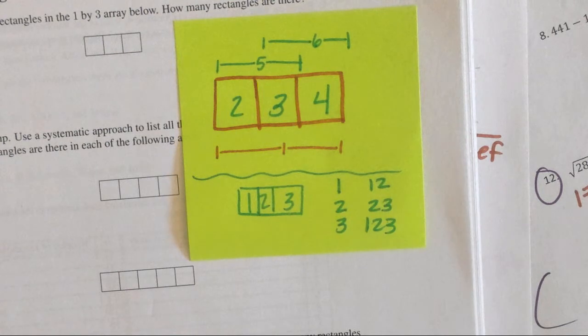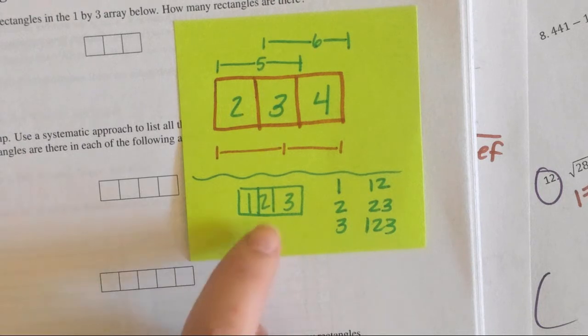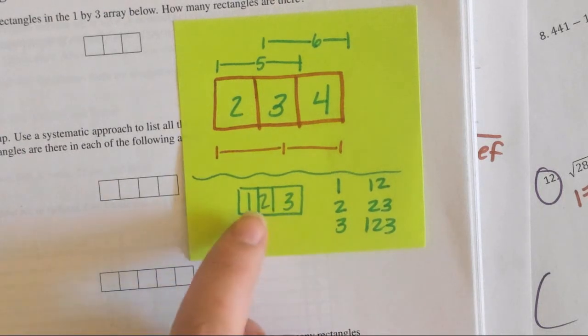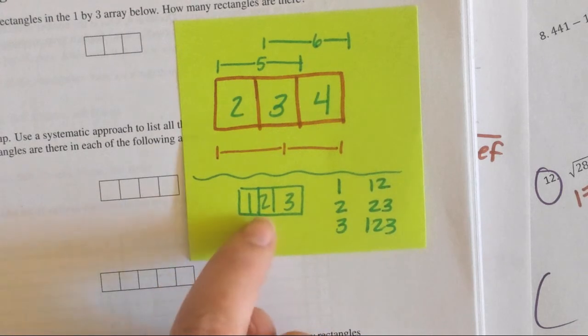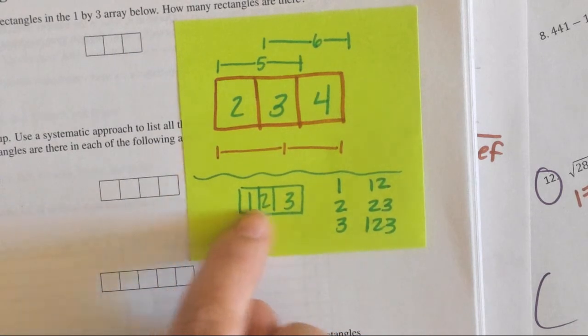After you do the first 3, you should realize, hey, there's a pattern. If you don't, I'll gladly point you in the direction of the pattern. So again, it was 3 long. So there were the 3 baby ones, 1, 2, 3. There were the 2 length ones, so 1, 2, 2, 3. And then the giant one, 1, 2, 3.